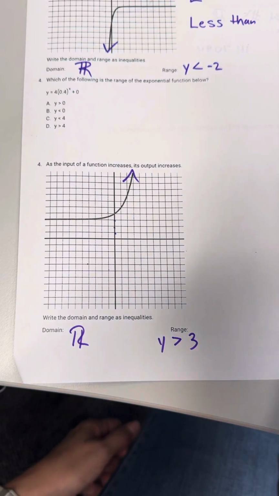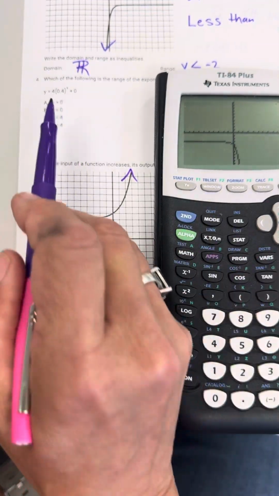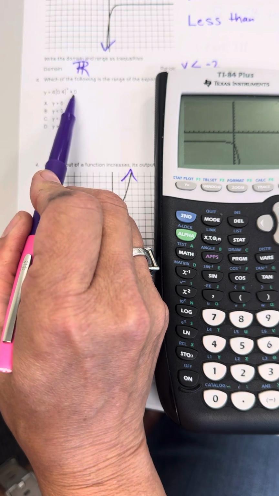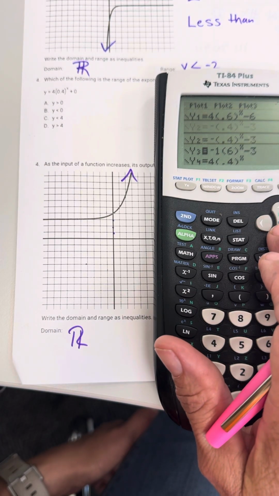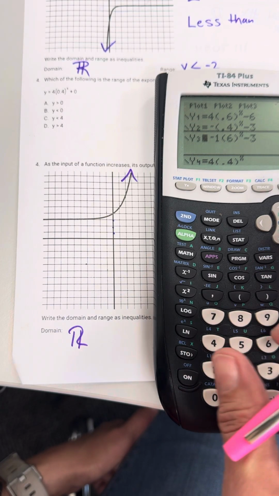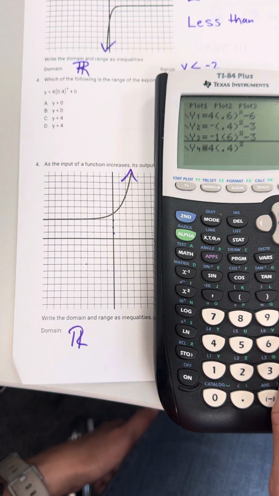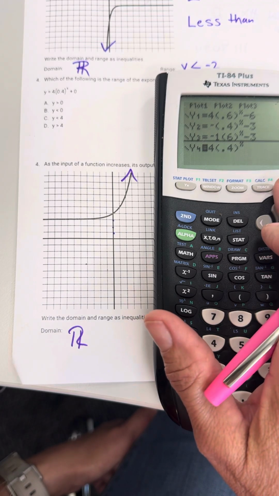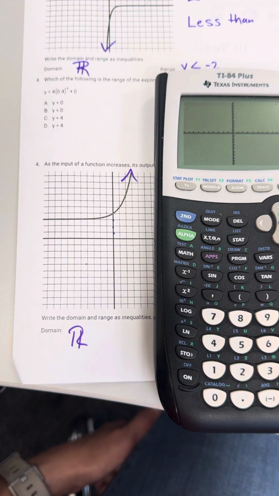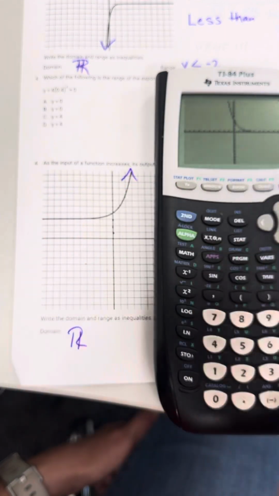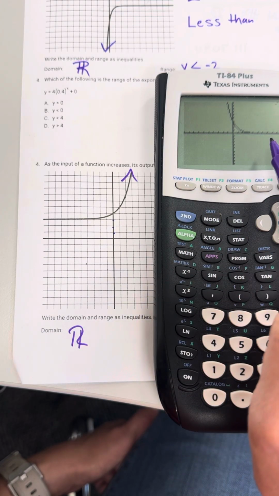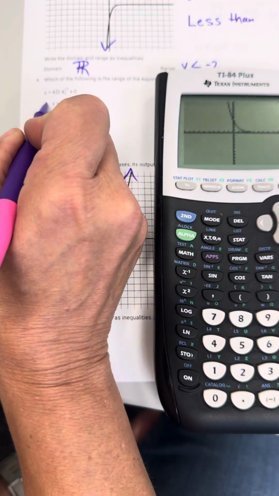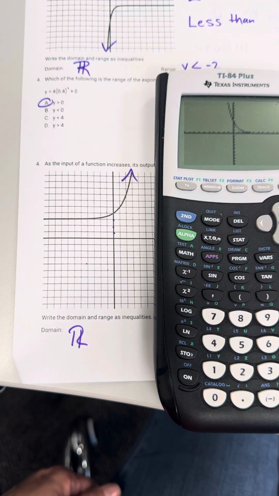And number 4, we're going to graph it. And notice it is positive, and we're not adding anything. So hopefully you can guess at this point what your range is going to be. But if not, let's graph it. And graph. And so it is positive, so it's going up. And the asymptote is at 0. So y is greater than 0. And that is it for today.